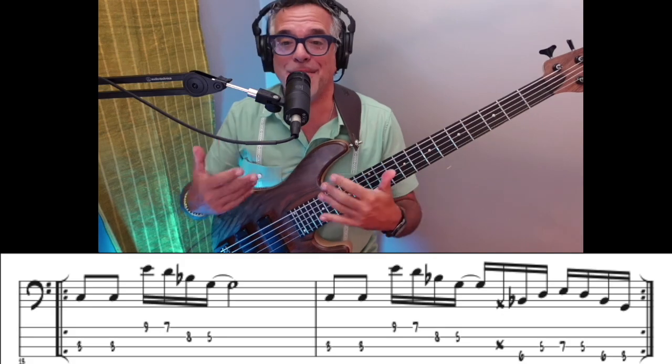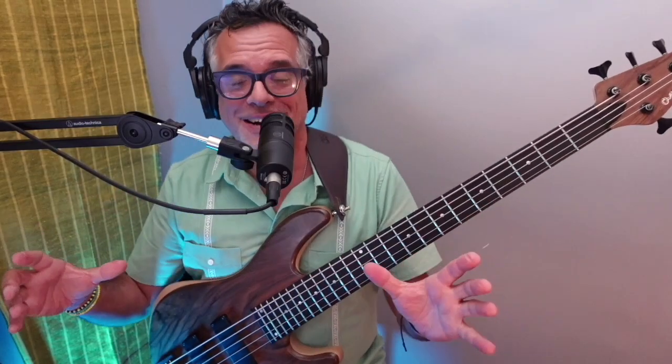Okay, so I'm thinking about C dominant 7th, breaking it apart into G minor 6th over C. G minor 6th is G, B flat, D, and E. Okay, that's our 5th, our 7th, our 9th, and our 3rd over our root C. So mix and match with these different sounds.